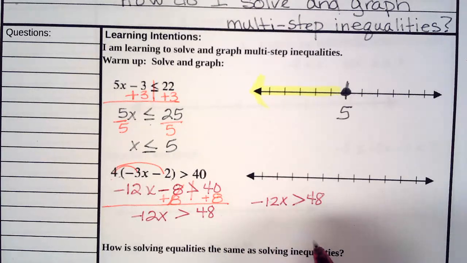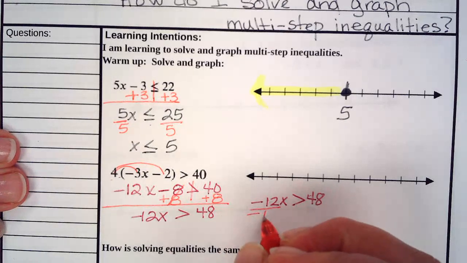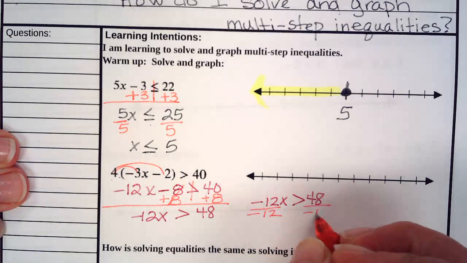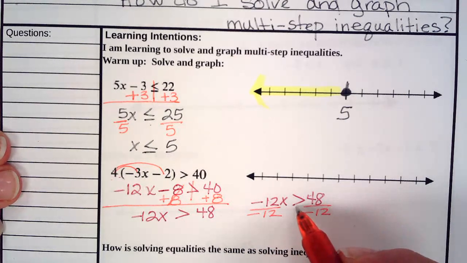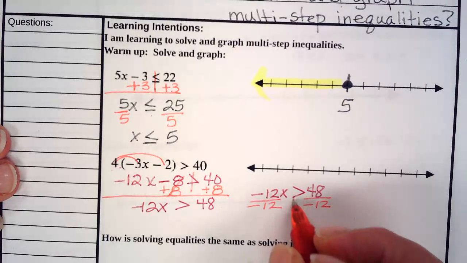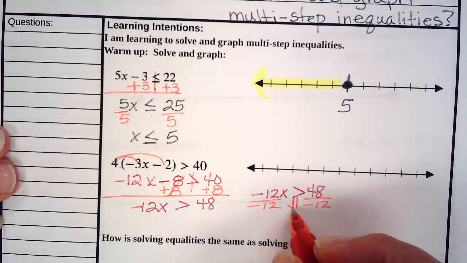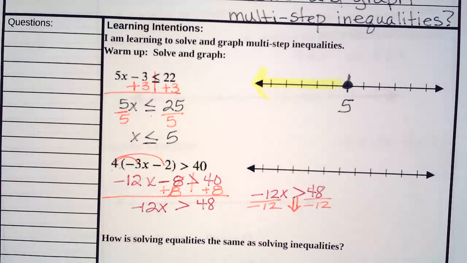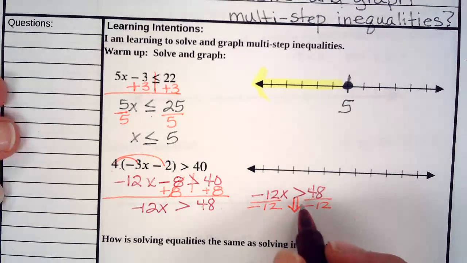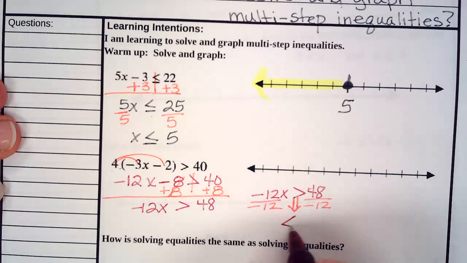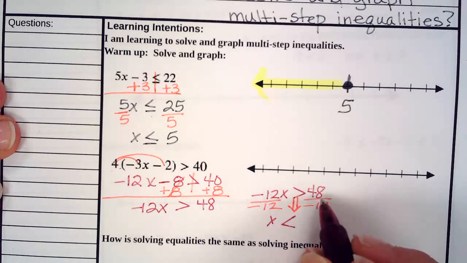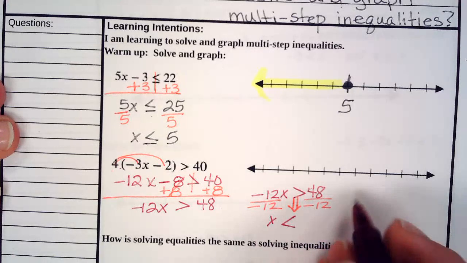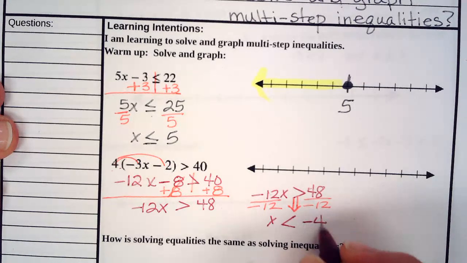Okay, now I'm going to divide by a negative number. I'm going to divide both sides by negative 12. What does that do to my sign? What has to happen with that sign? It's got to switch around, so instead of greater than, it becomes less than. X is less than. 48 divided by negative 12 is negative 4.